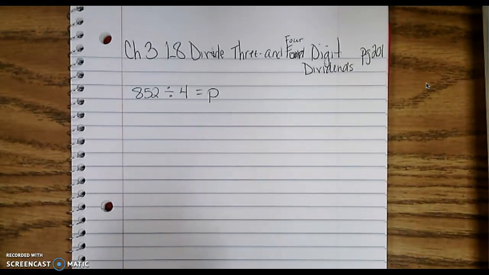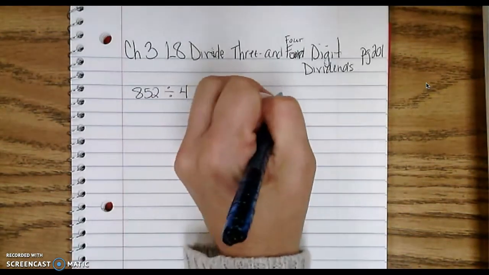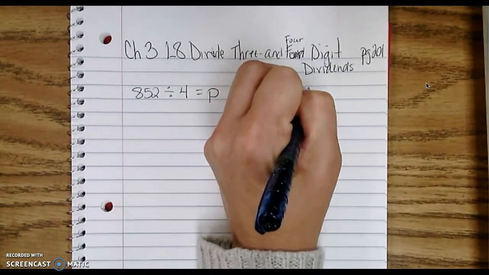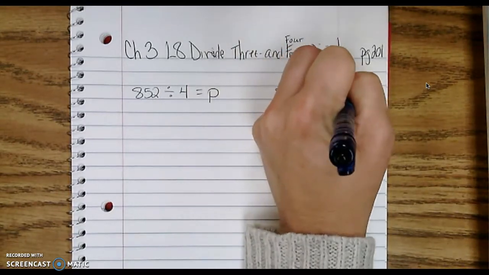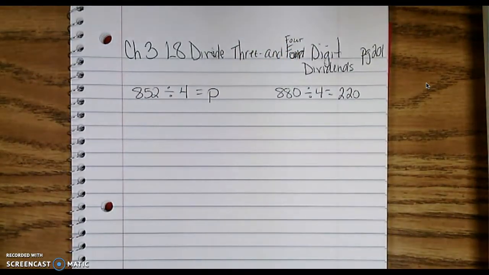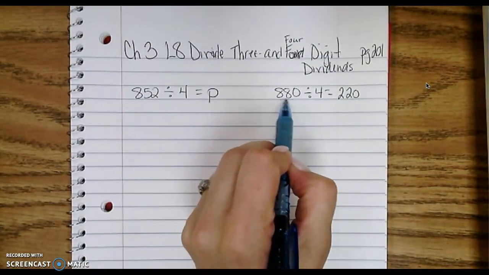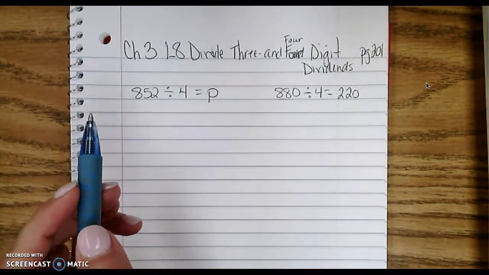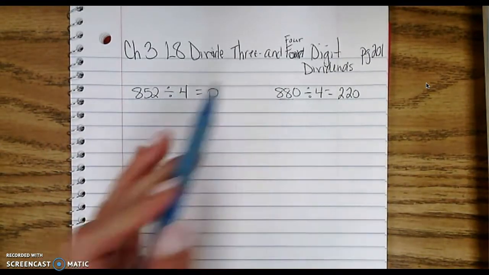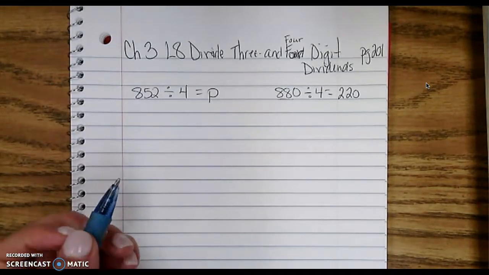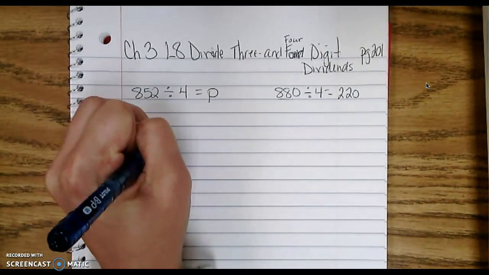So I would think about my 4s here, and I would do 880 divided by 4, and I would get about 220 people. So that's how I would estimate it. Remember, when we estimate division, we are looking for compatible numbers, a number that works well with the 4. So I changed that to an 88. And now I'm going to do the actual division.